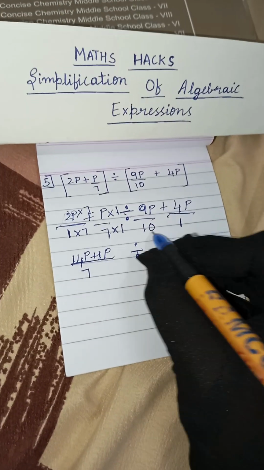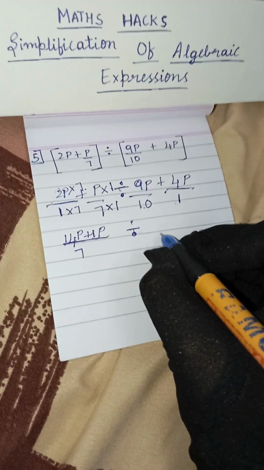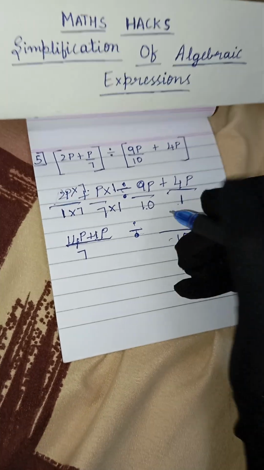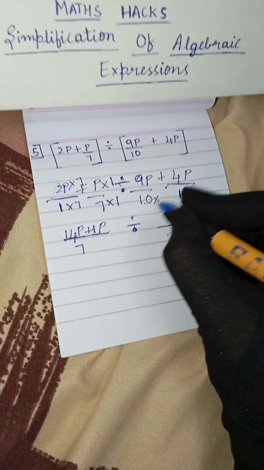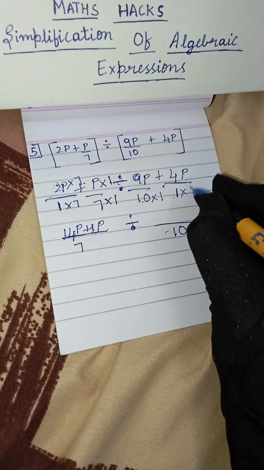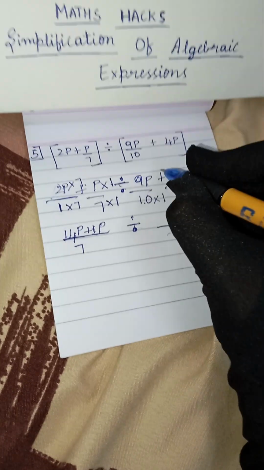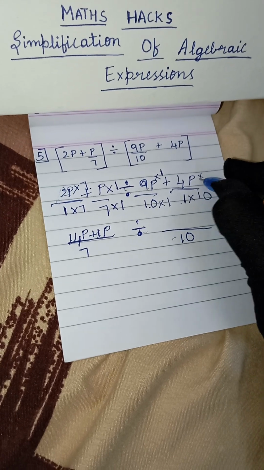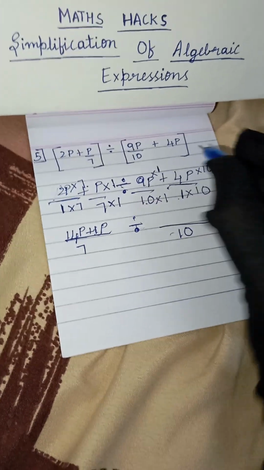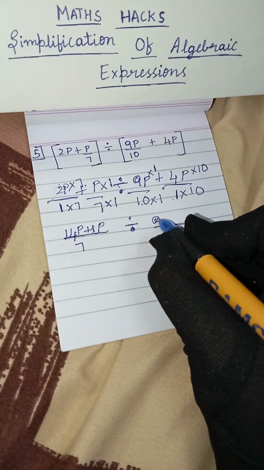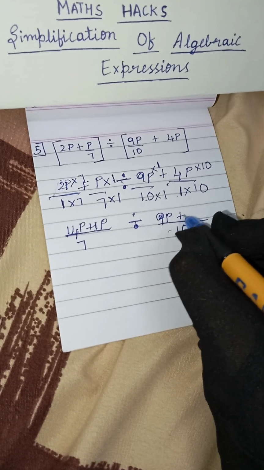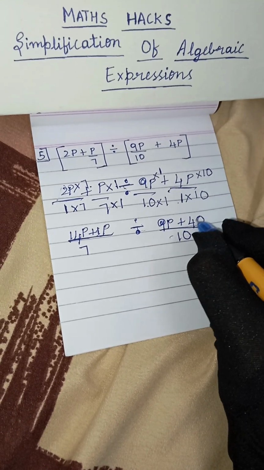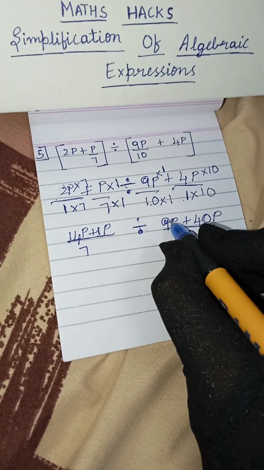Division sign here. Now 10 and 1. What is the LCM of 10 and 1? 10 itself, right? So put here 10. 10, how much are 10? 10 ones are 10. 1 into 10 is 10. So we'll copy the same upwards. 9p into 1 is 9p, plus 4p into 10 is 40p.